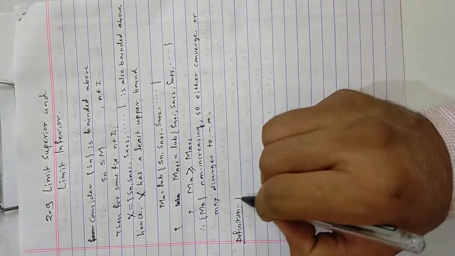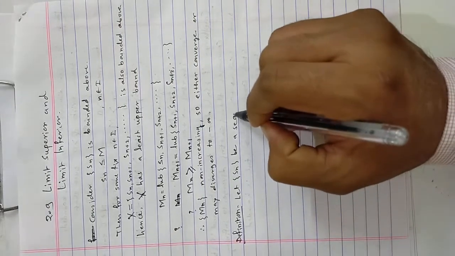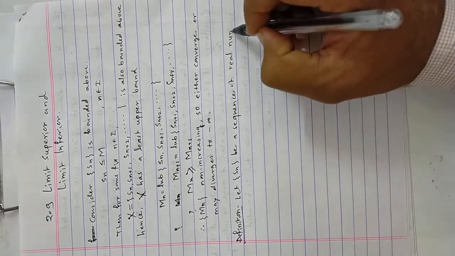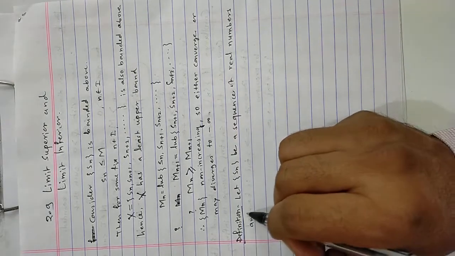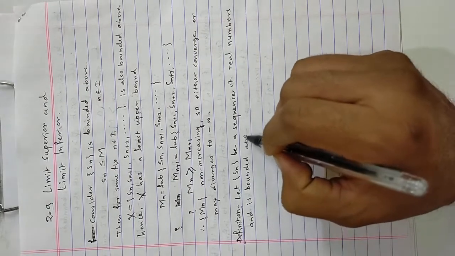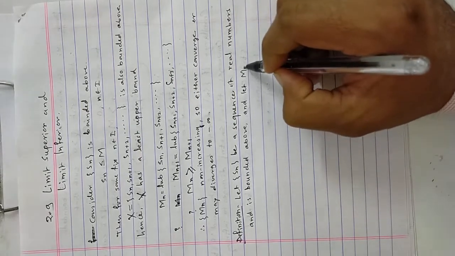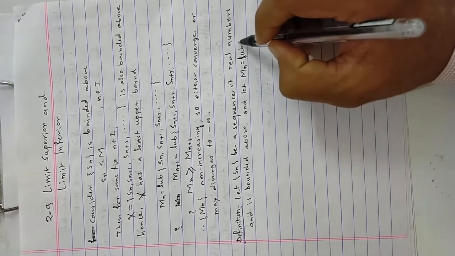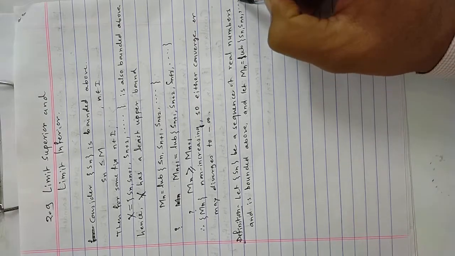The definition is, let Sn be a sequence of real numbers which is bounded above, and let Mn be equal to the least upper bound of Sn, Sn plus 1 and so on.